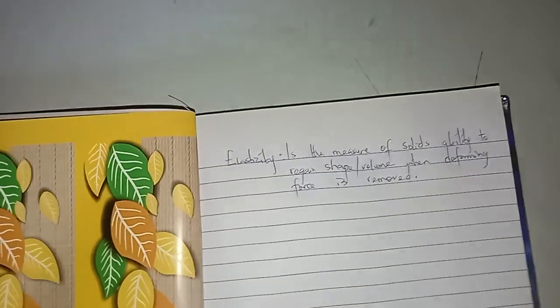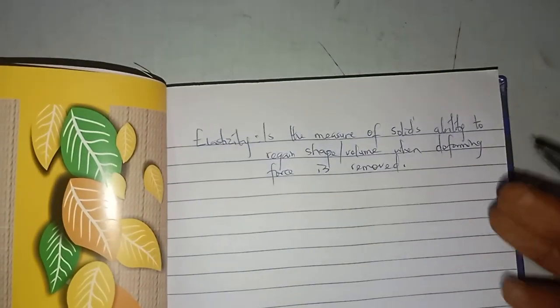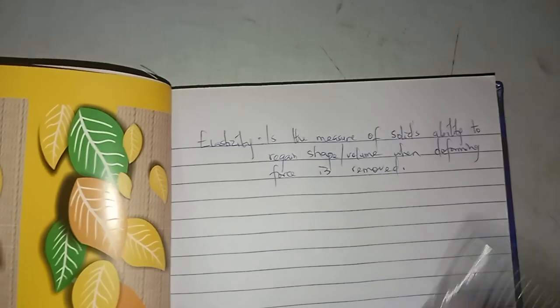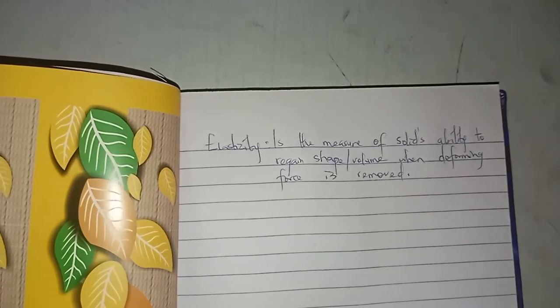If this looks like too much English for you, the way I want you to say it in your own words is simply: elasticity is going back to the shape after applied force is removed, while not going back to the shape after applied force is removed is what we know as plasticity, or you see plastic.